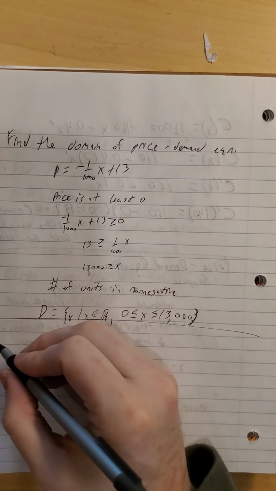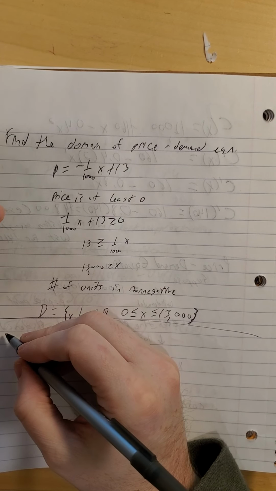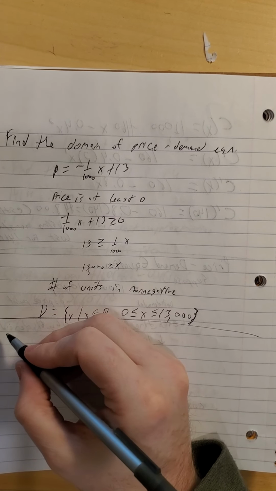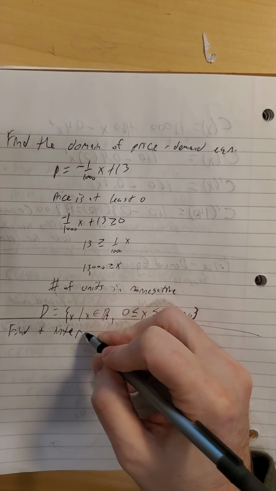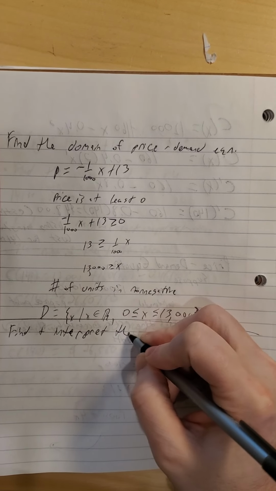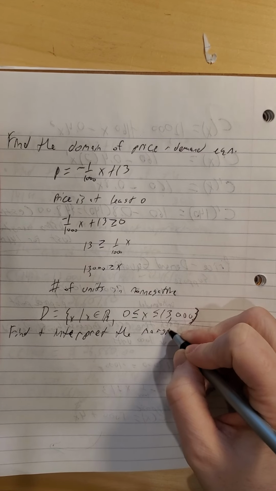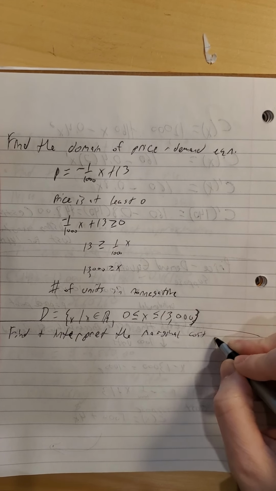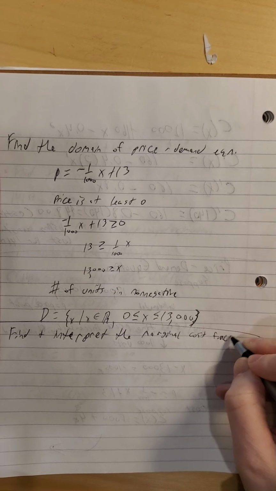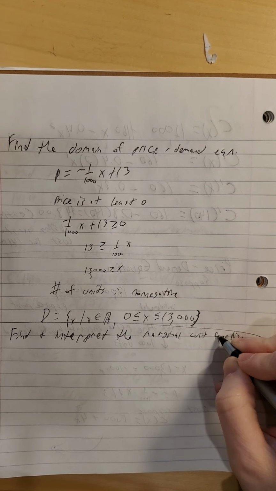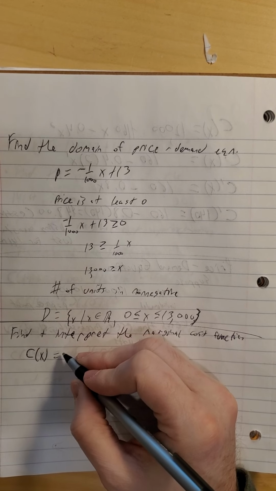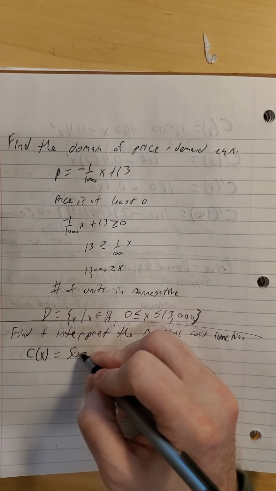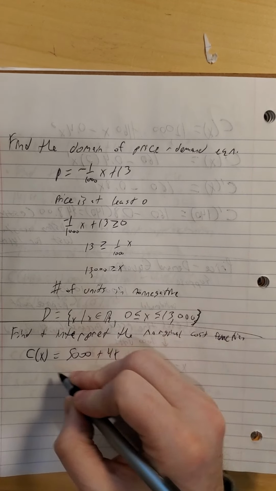Let's see, what else are they going to ask us to do with the same one? Find and interpret the marginal cost function. So recall from the previous page, C of x was 5,000 plus 4x.